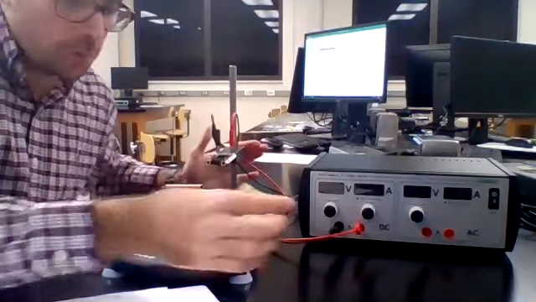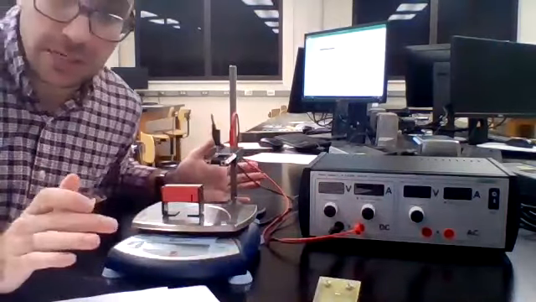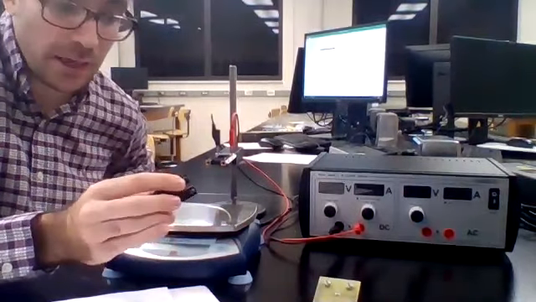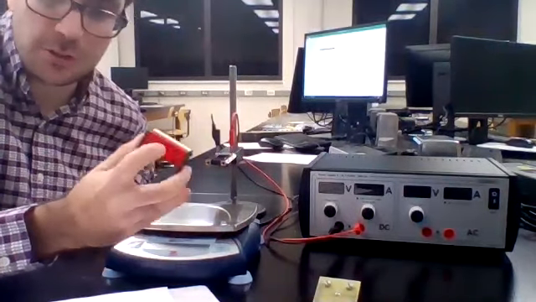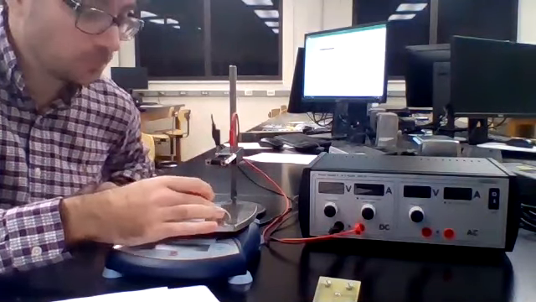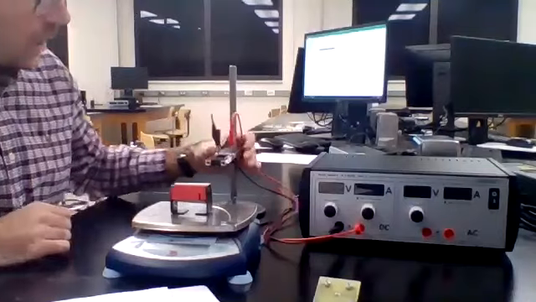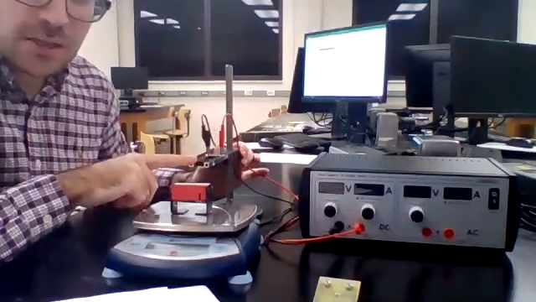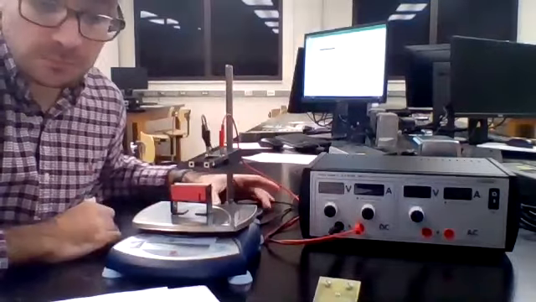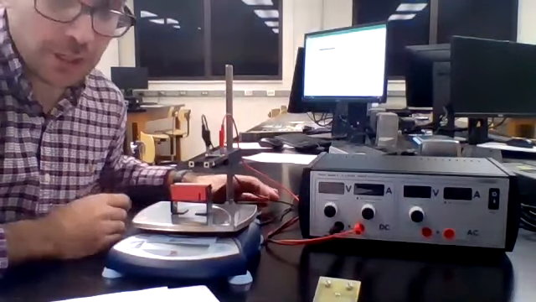So that's your current loop. Now, how we're going to be setting this up, we've got this permanent magnet with, I guess this is the North Pole and the South Pole. We also have these current leads that are going to be supplying current from our voltage power generator.